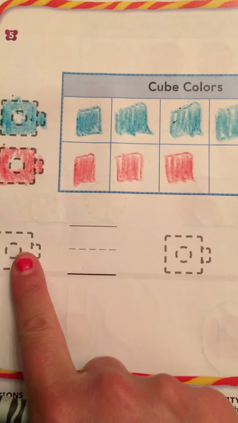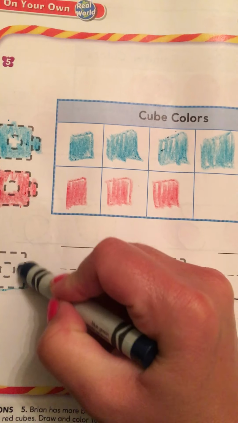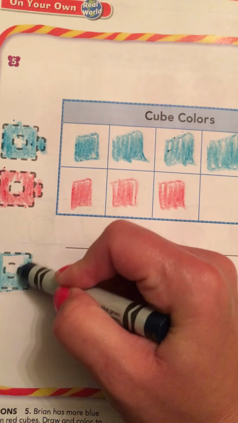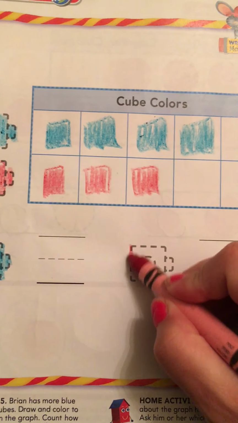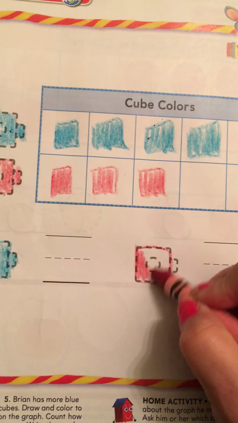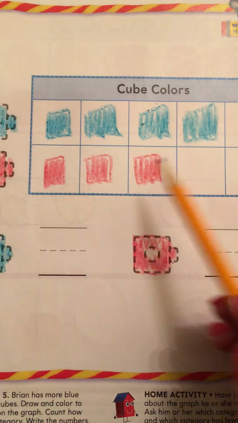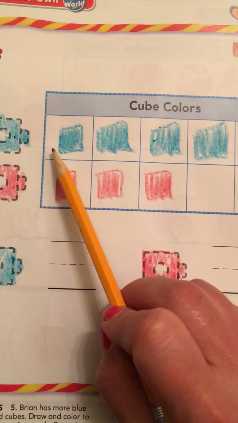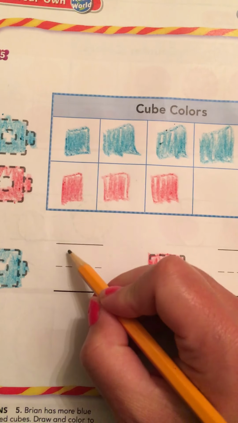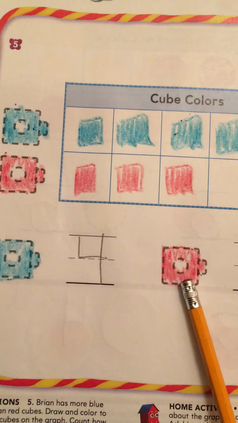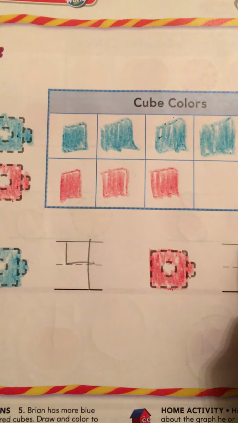Well, we need to make sure we know which one is which. So let's go ahead and color the first one blue. So we know this is representing the blue category. And then let's make sure we color this one to know that this is representing the red category. All right, now let's go up and count our blue category in the graph. 1, 2, 3, 4, and we're going to put a 4 next to our blue, and then we're going to go count our red in our red category. 1, 2, 3.